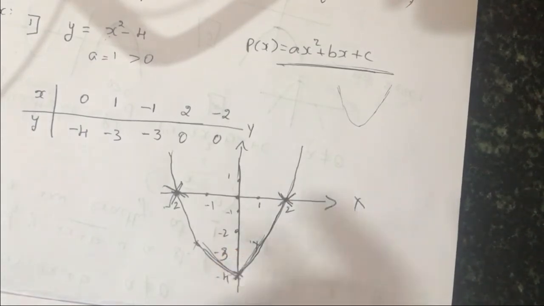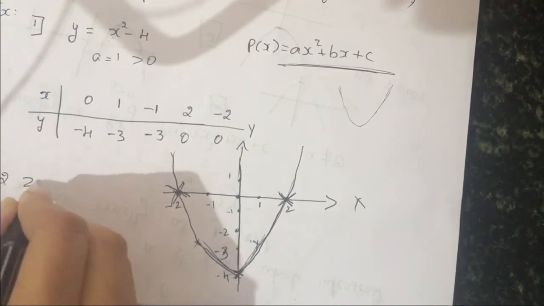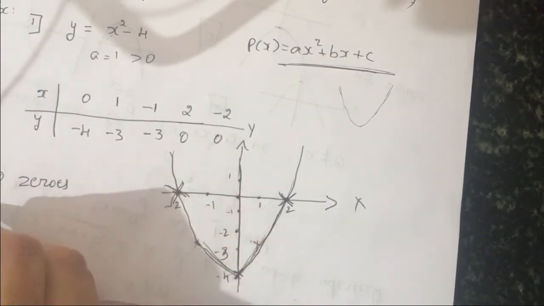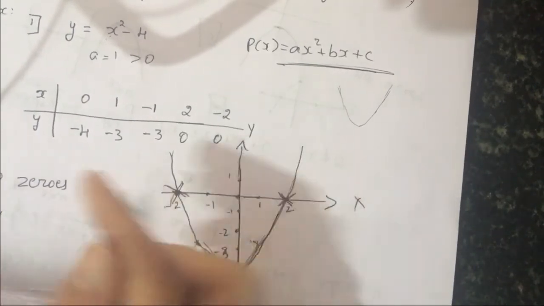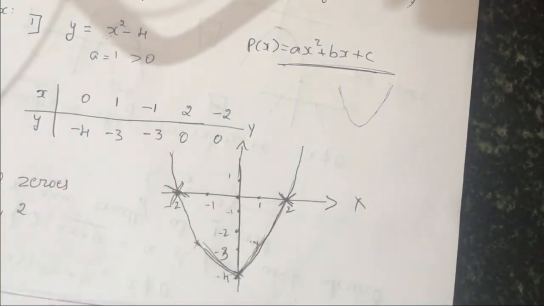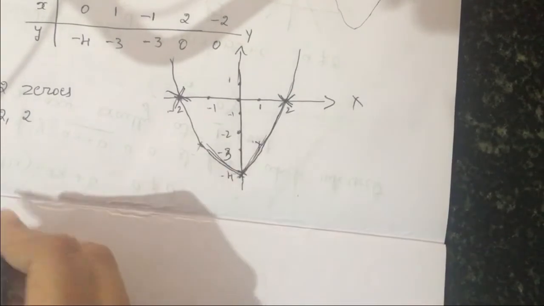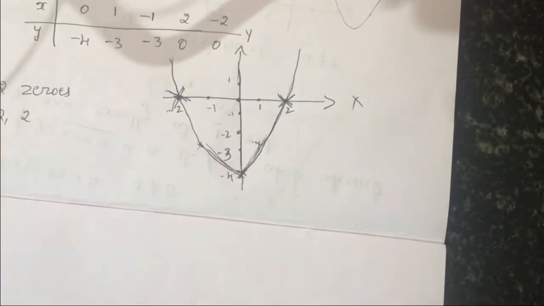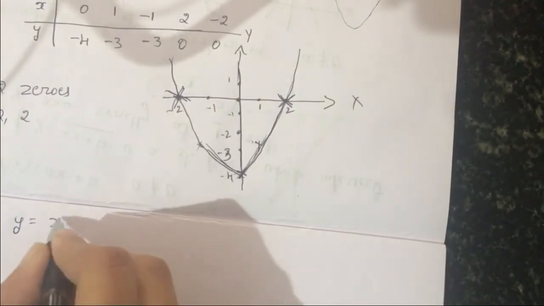So in this case it has got 2 zeros, that is, one value is minus 2, another value is 2. Okay, so I hope you understood this. Now let us take another example. Say y equal to x square plus 4.